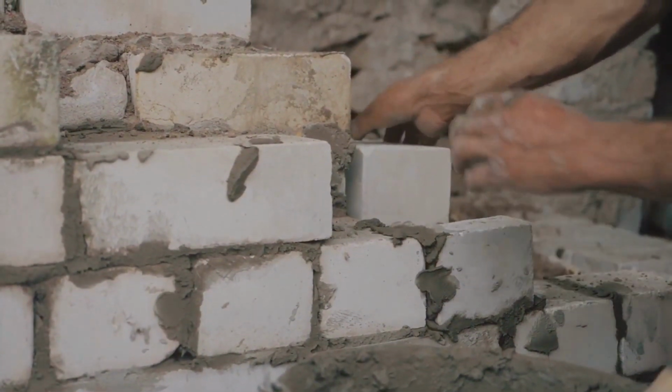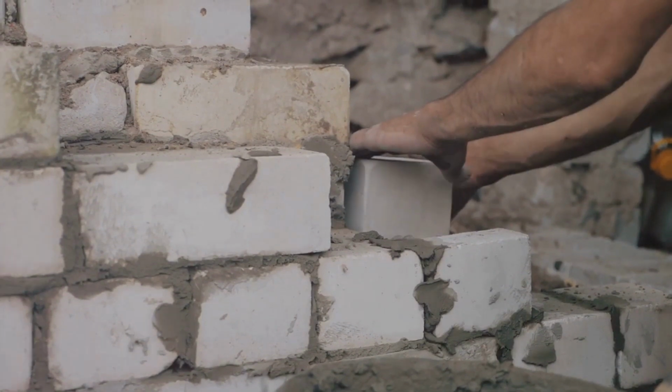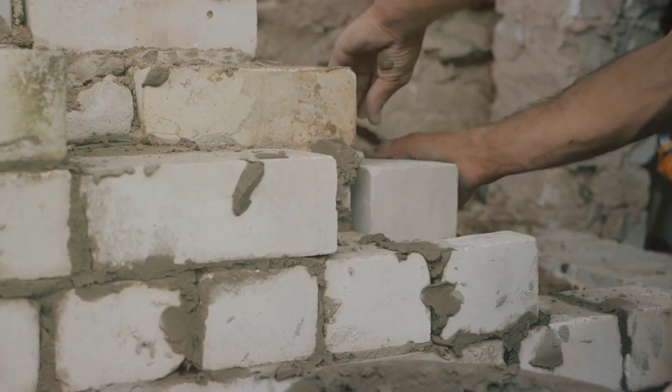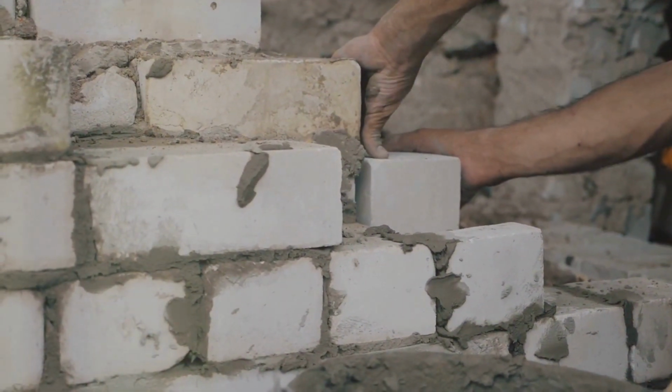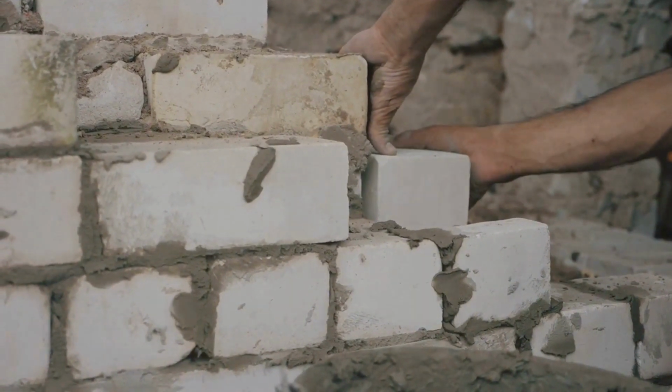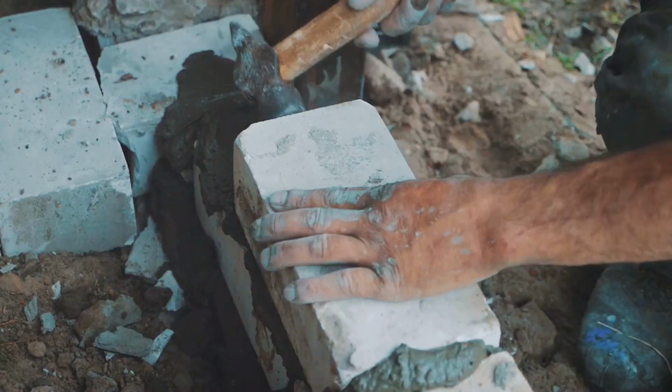The foundation must be laid before the walls can go up, and the walls must be completed before the roof can be installed. In this case, laying the foundation is the predecessor activity to building the walls.